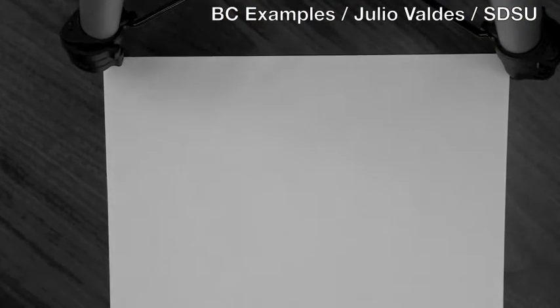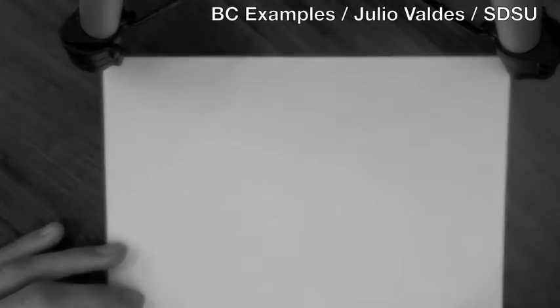Okay, let's do a bearing capacity design problem for shallow foundations.